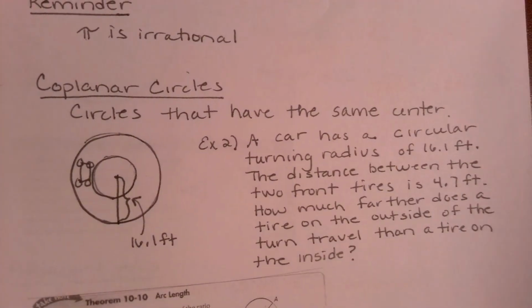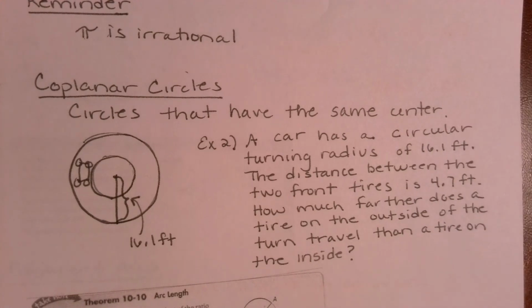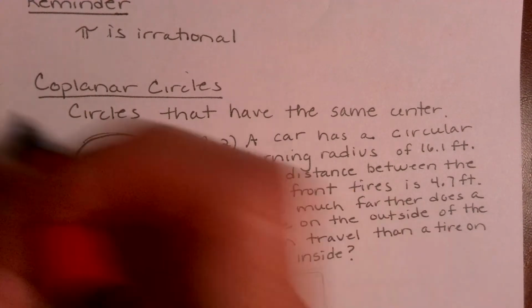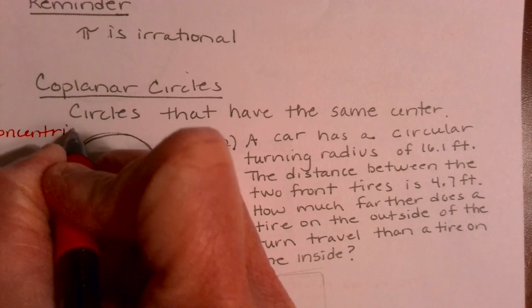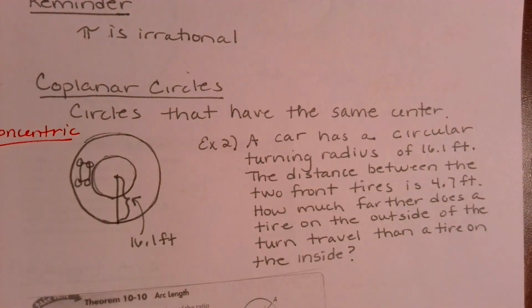It's an approximation. Coplanar circles are circles that have the same center. Okay, so actually I don't think it's coplanar, I think it's concentric. Did I write that down wrong? I don't have my book here, but I'm pretty sure it's concentric.